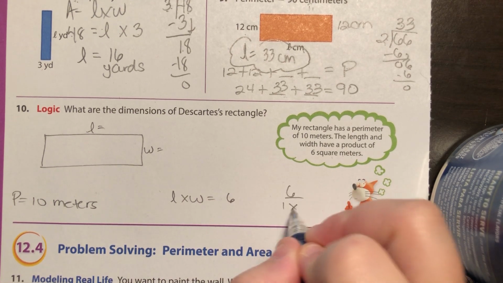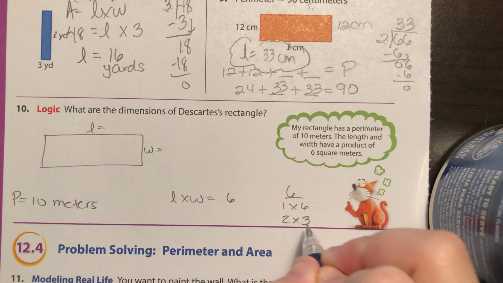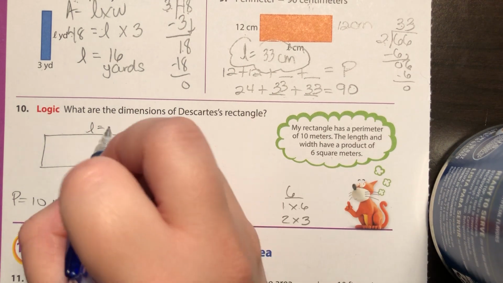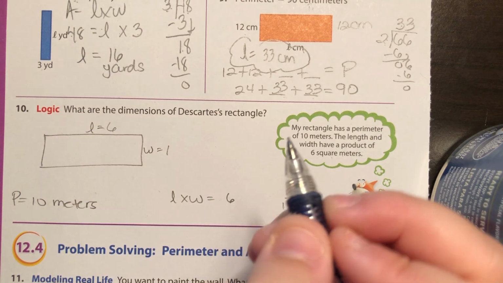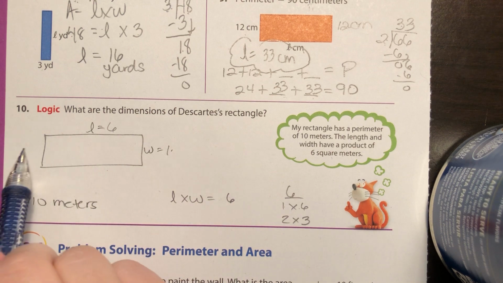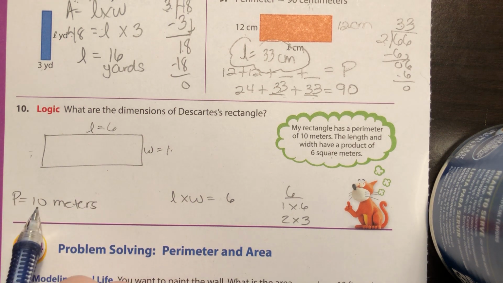Let's see. It could either be 1 times 6 or 2 times 3. So let's check what the perimeter would be if 1 and 6 were the lengths. So 6 and 1. If I did 6 plus 6, that would be 12, plus 1 plus 1, that would be 13, 14. But no, they tell me that the perimeter is 10, so that can't be it.